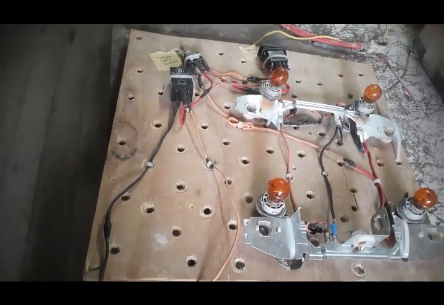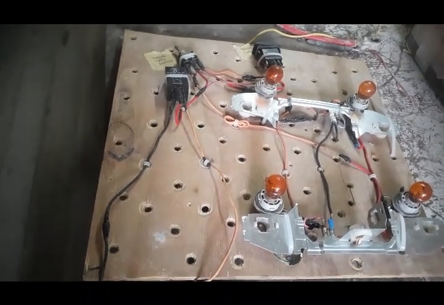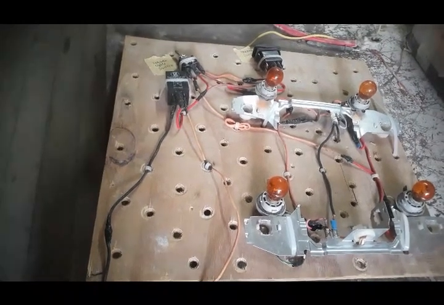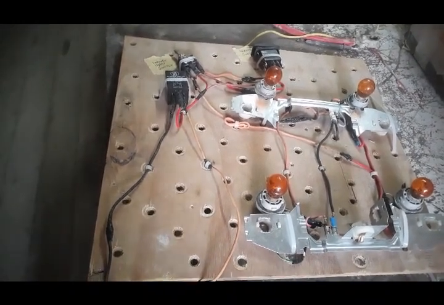Hi viewers, welcome back. Today I am going to practically explain the circuit of the indicator and hazard lights.